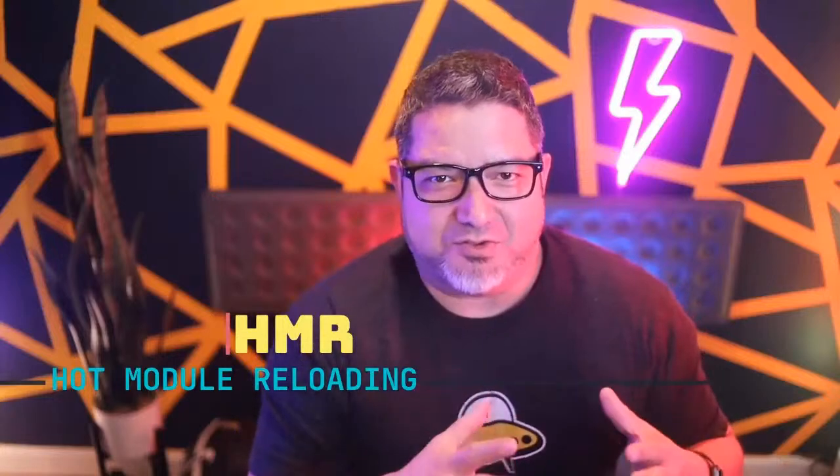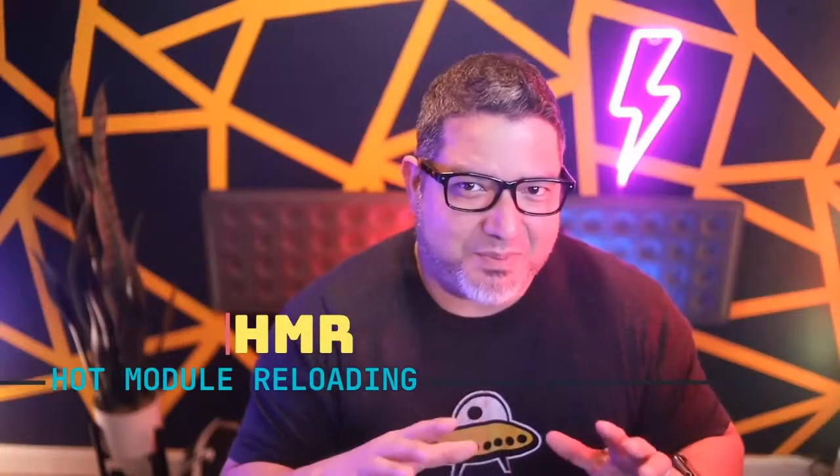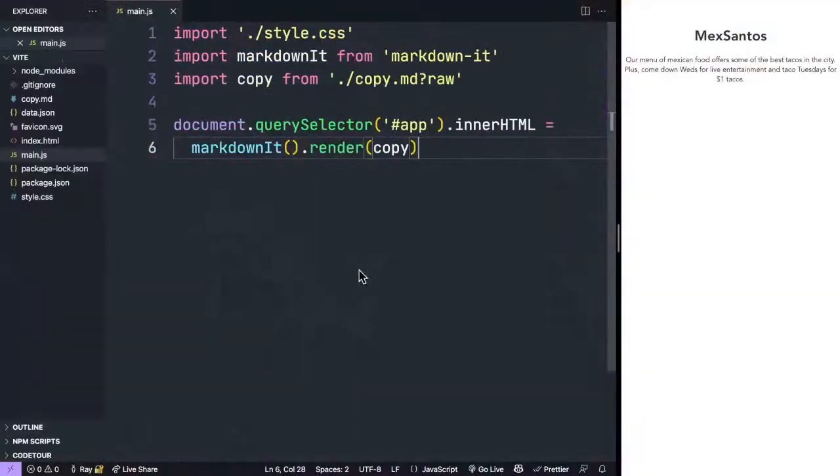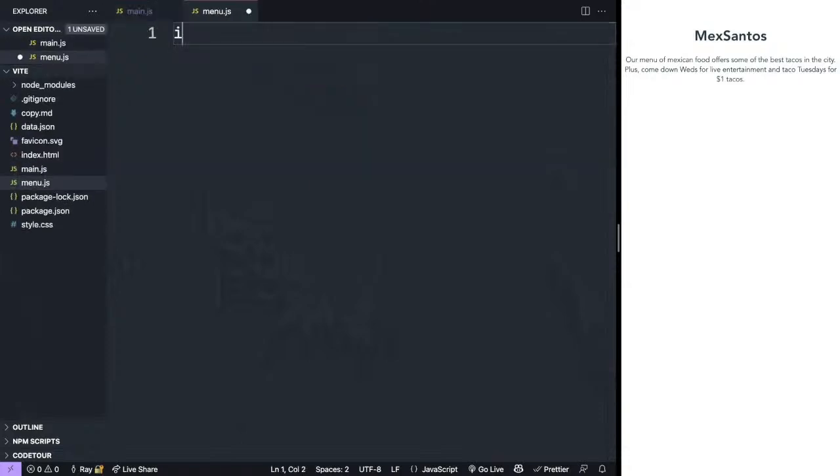One of the places where Vite excels is importing other JavaScript modules. It uses something called HMR, which is hot module reloading. It means that to speed up development, modules are updated individually without having to reload other modules. Let's go ahead and create another module. We'll go ahead and import our data file from the data.json file that we added earlier.